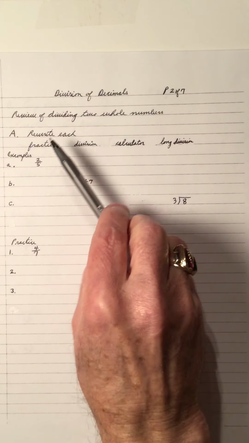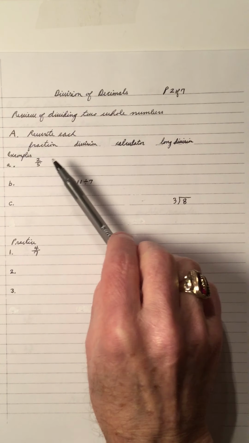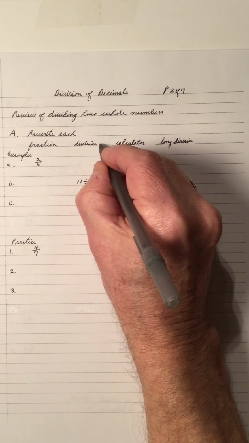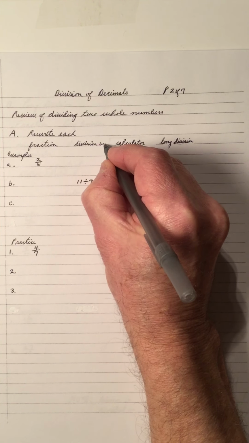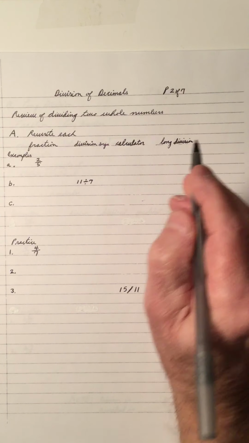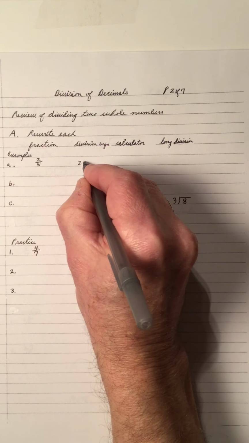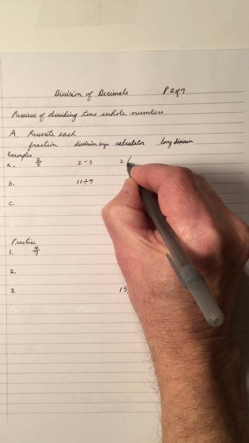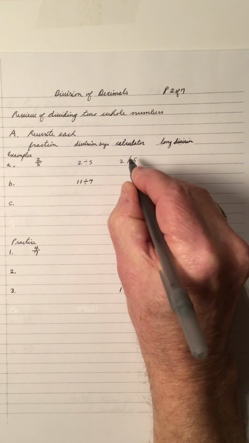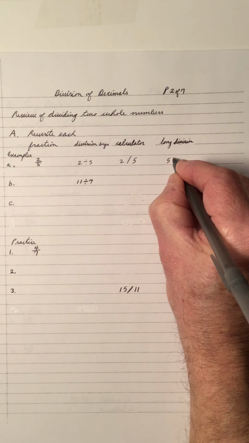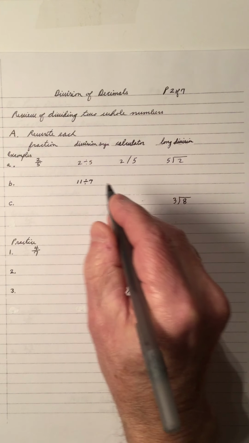Let's review dividing two whole numbers, writing it out different ways. We could have a fraction, or we could have the division sign, calculator way, and long division. 2/5 is 2 divided by 5. 2 divided by 5 on a calculator. When you hit the division sign on the calculator, you see a bar. Long division is 5 divided into 2.